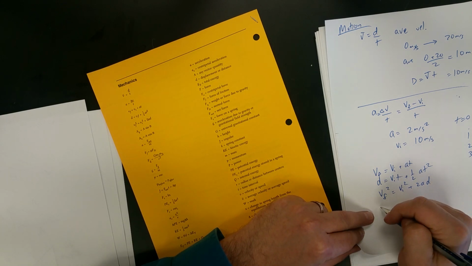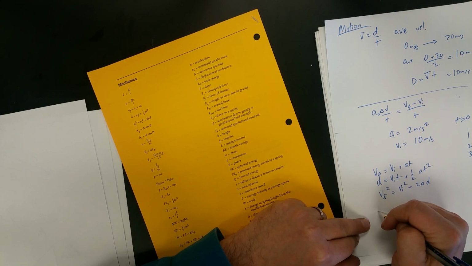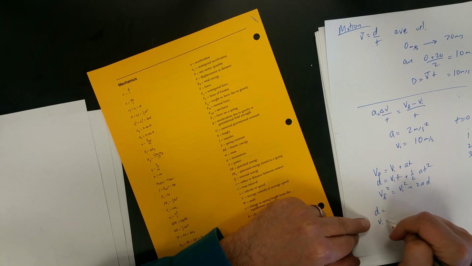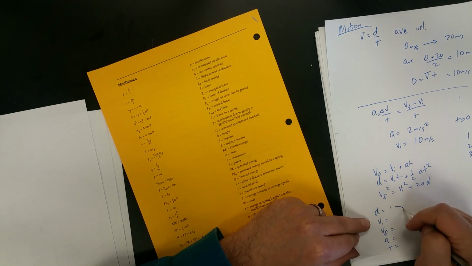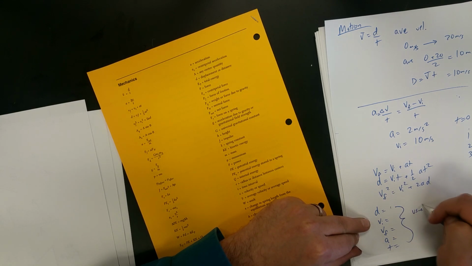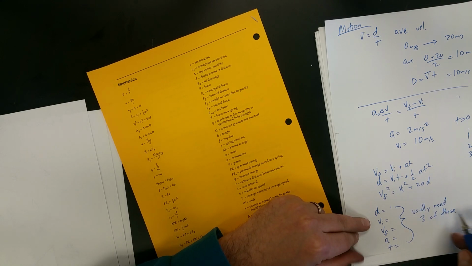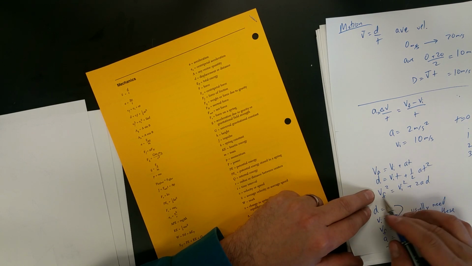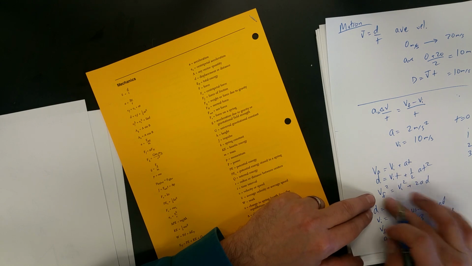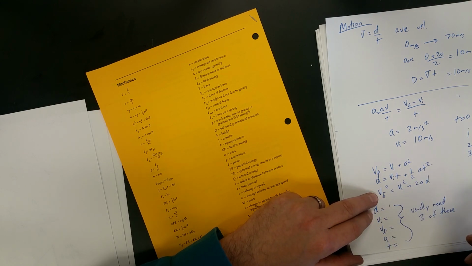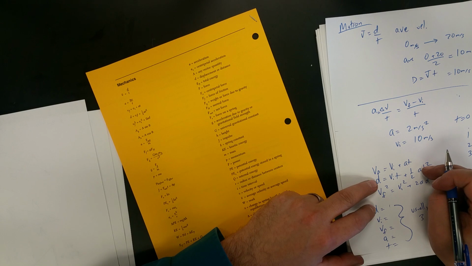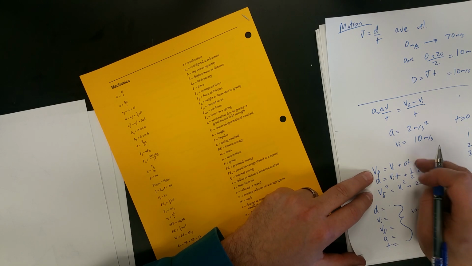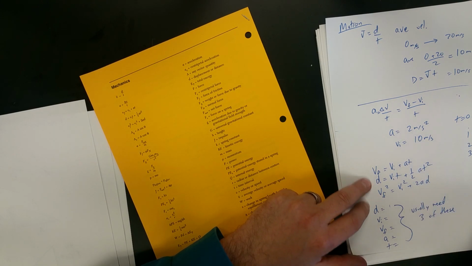So whenever you're doing these questions, I recommend saying, hey, let's make a table. Distance is, initial velocity is, final velocity is, acceleration is, time is. And typically, not always, but usually you need 3 of these to find the 4th. And there's one that you don't need. So if you don't have time, ignore this equation. If you don't have time, use this equation because it doesn't have time in it. If you don't have final velocity, you can use this equation, for example. If you don't have distance, you can use this equation. So once you get 3 of the variables, you can find the others.